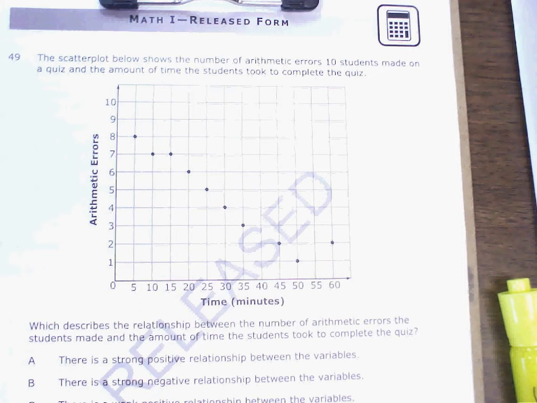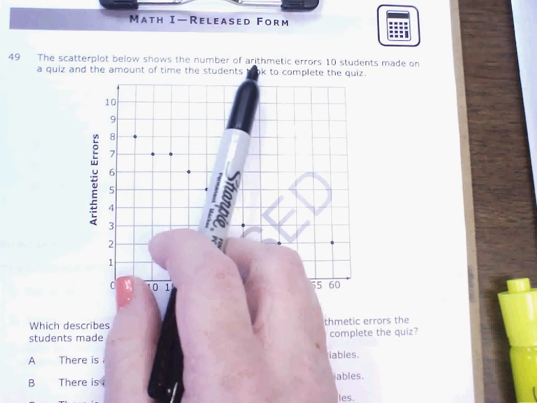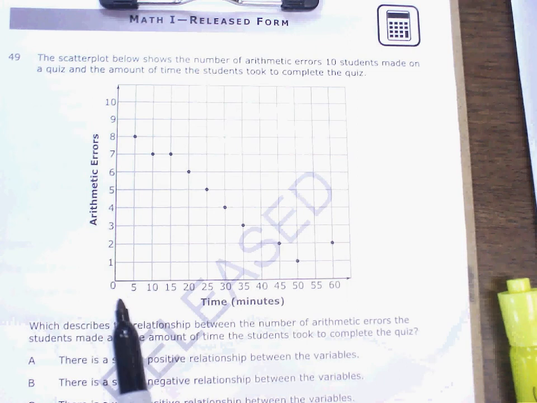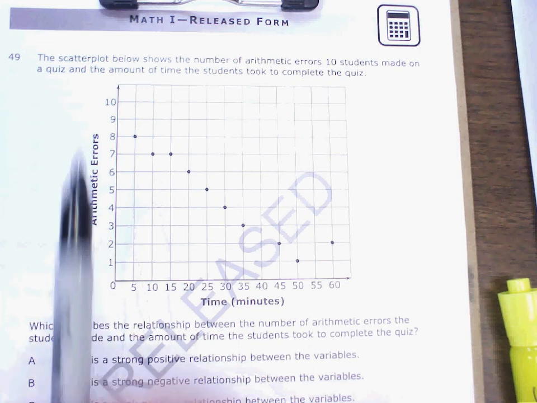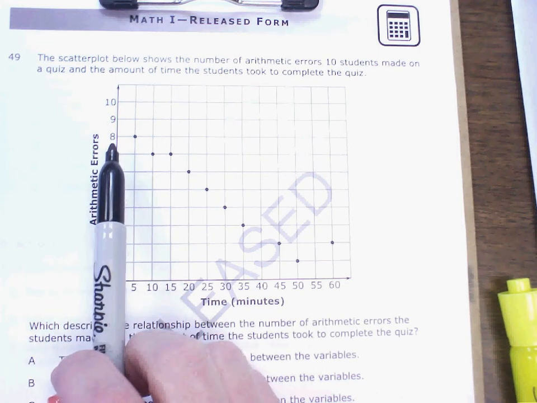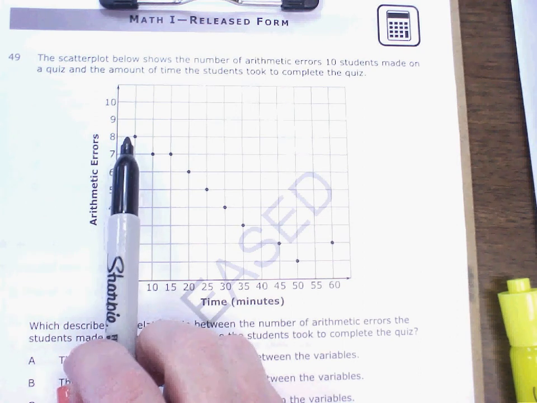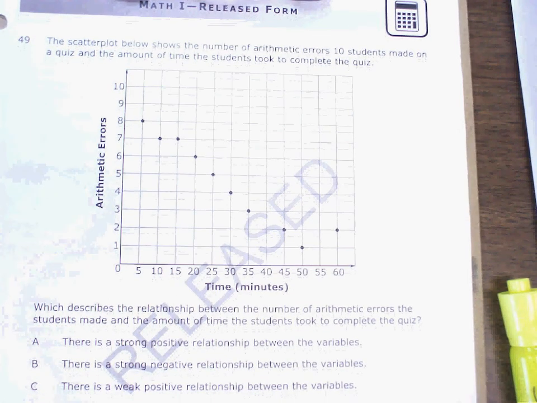All right. Let's go. The scatter plot below shows the number of arithmetic errors 10 students made on a quiz and the amount of time the students took to complete the quiz. So, see Miguelito, this is right. The less time they take on the test, the more mistakes they make. That's why. The reading test, Cornelius took 30 minutes. He got 100. He didn't get 100. He passed the test. All right. He really knows what he's doing. All right. I'm going to stop.